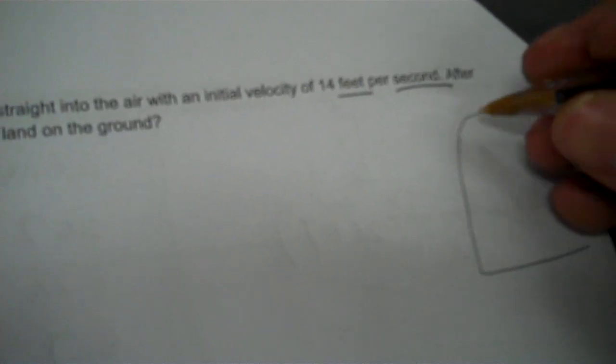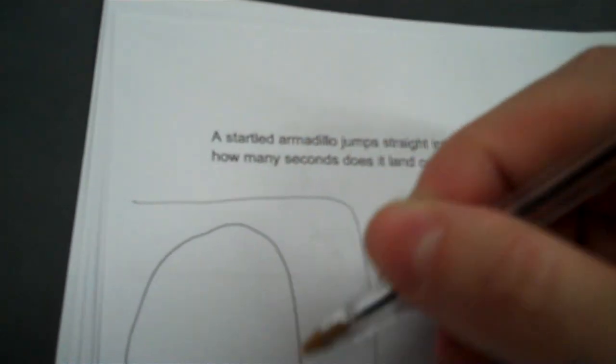Then the last problem is a startled armadillo. A startled armadillo jumps straight into the air with an initial velocity of 14 feet per second. After how many seconds does it land on the ground? So there are 2 units, feet and seconds. Now if you look at the path, the armadillo goes up, he comes down.